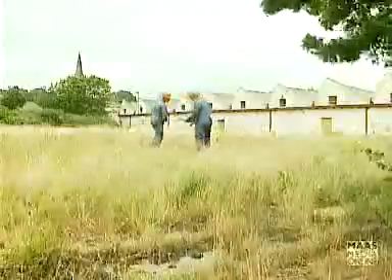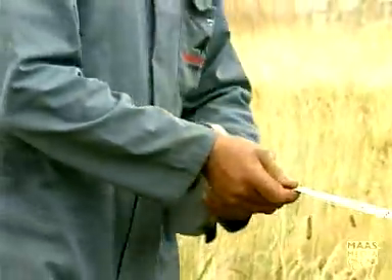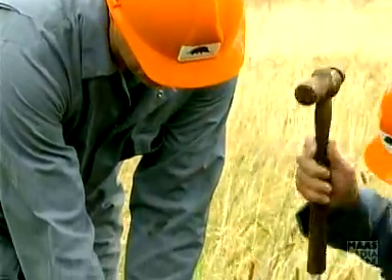Okay, we'd like this one 12 metres out from the lamppost. The drilling method to be used will depend on a number of factors, particularly on what's already known about the ground and groundwater conditions.